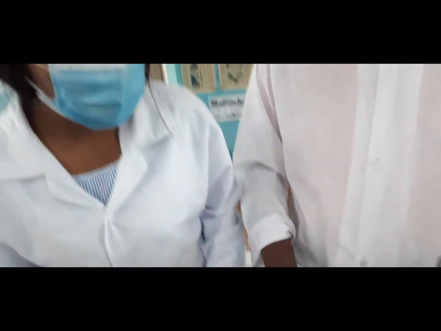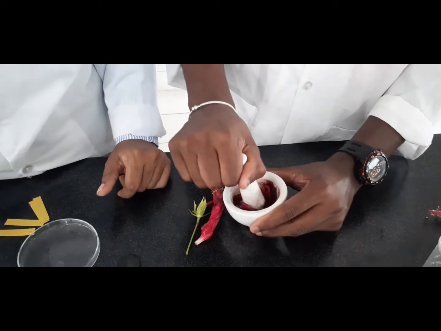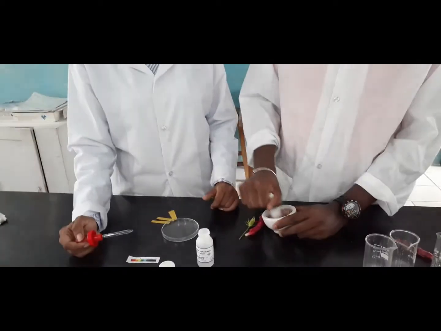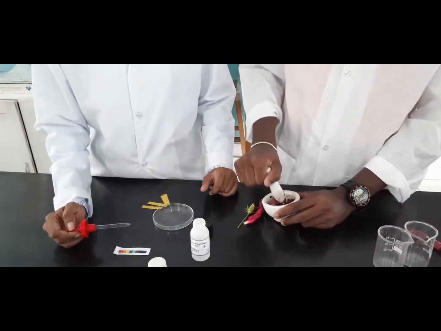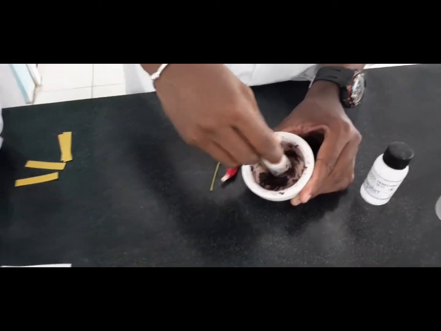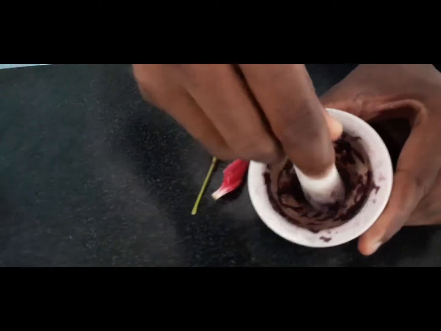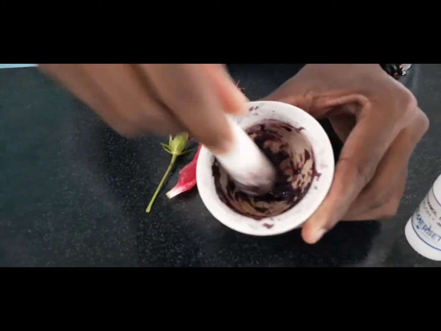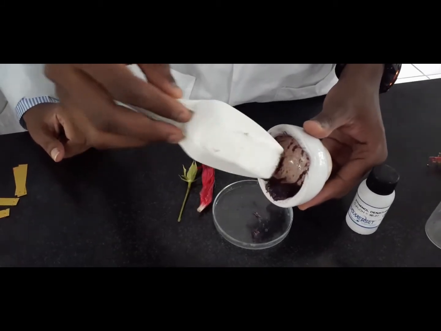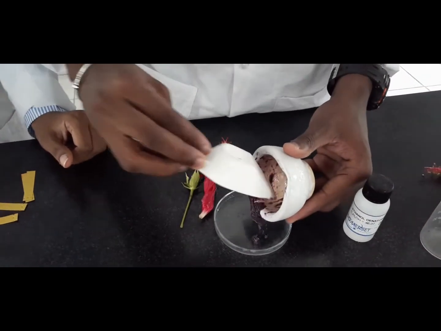So we are pounding or crushing the petals so as to get the pigment out of the petals, and the alcohol serves as a solvent in order to help extract the pigment from the petals. We almost finished crushing our petal, as you can see. Now we are removing the petal from the mortar into the petri dish.